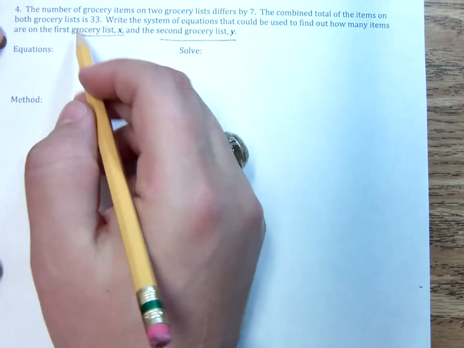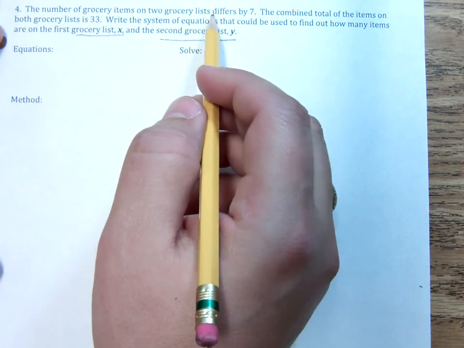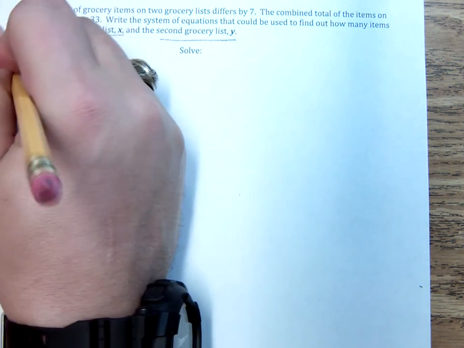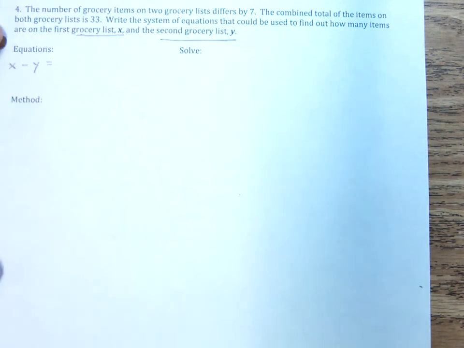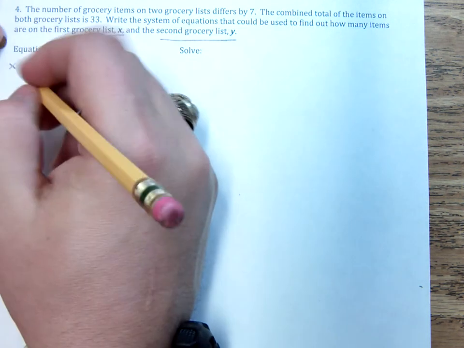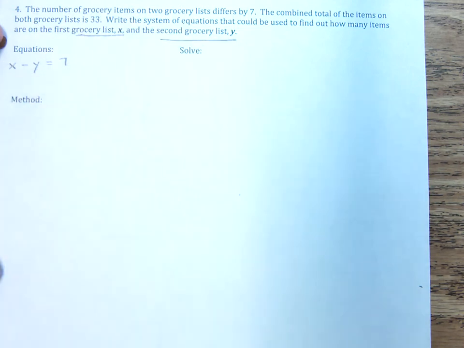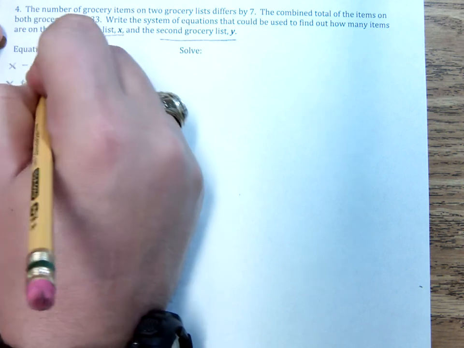So let's just go from the beginning. The number of grocery items on two grocery lists differs by 7. So if I take X minus Y, that's difference. So basically it's saying the difference between two grocery lists is 7. So X minus Y, difference means subtraction. So X minus Y equals 7. The combined total items on both grocery lists is 33. Combining means you add them together. So if I take X plus Y, I'm going to get 33.